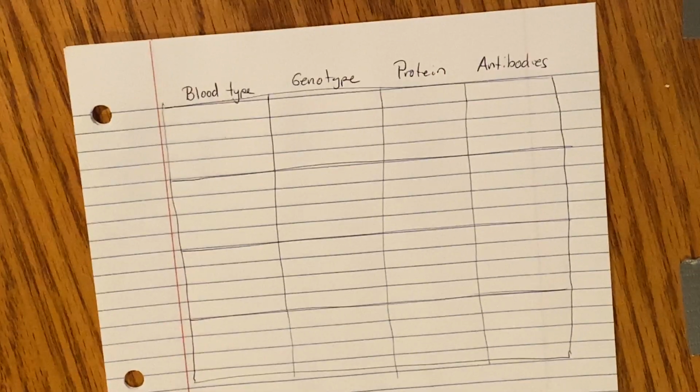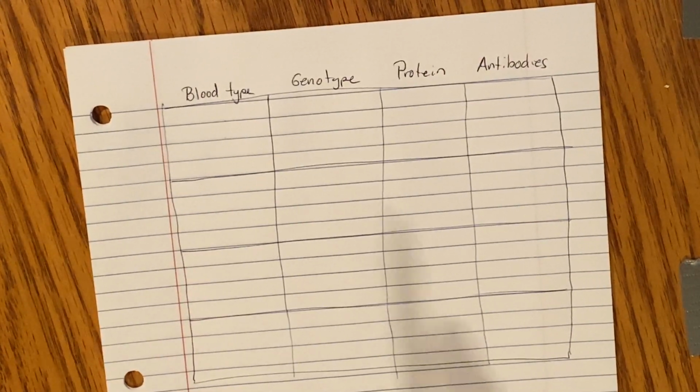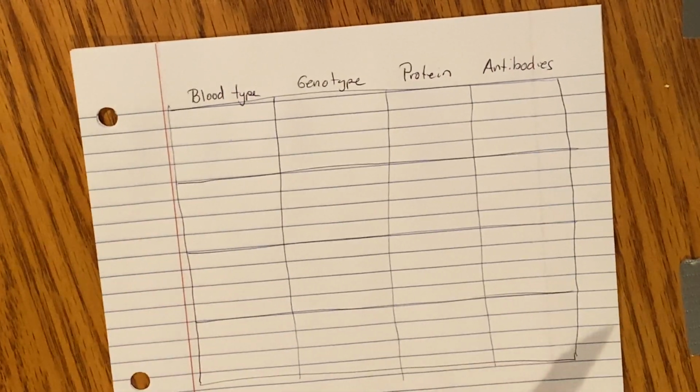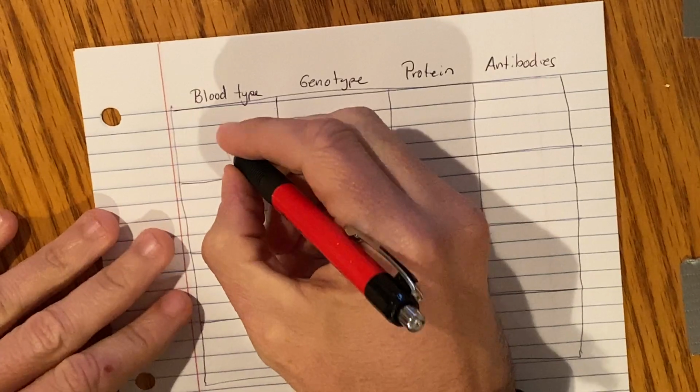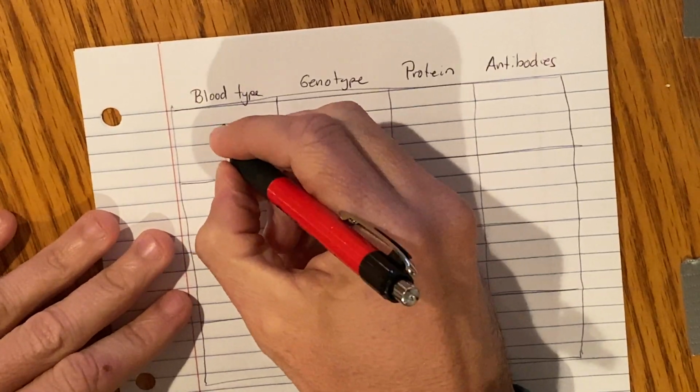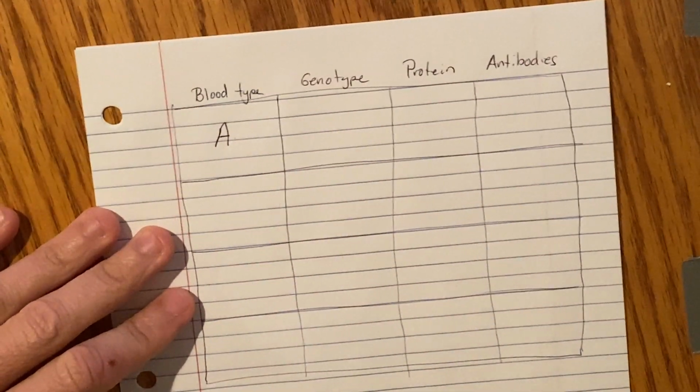Okay? All right, so let's do a couple together, and then I'm going to leave some mystery and see if you guys can kind of figure out the rest on your own. But you have the advantage. You can look this up on YouTube, right? Okay, so the first blood type, let's say that you have blood type A. You have blood type A.